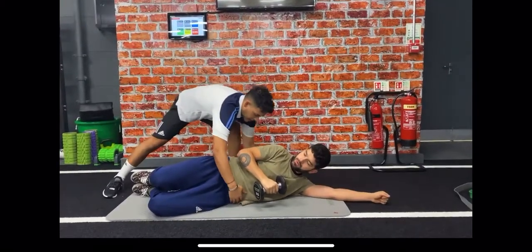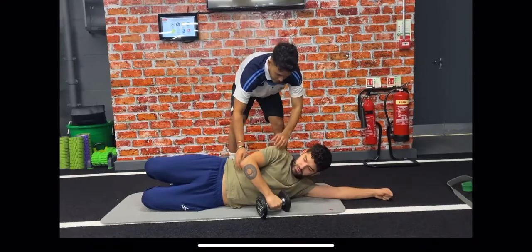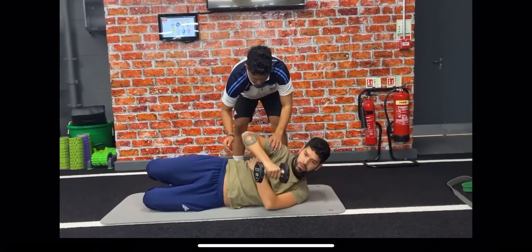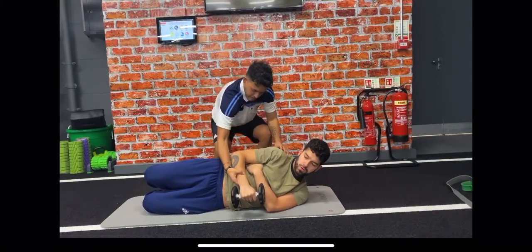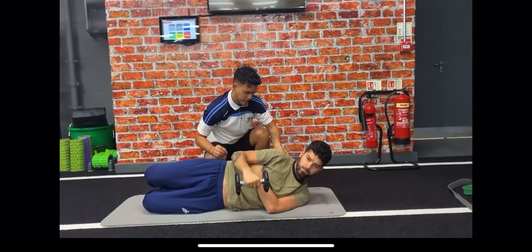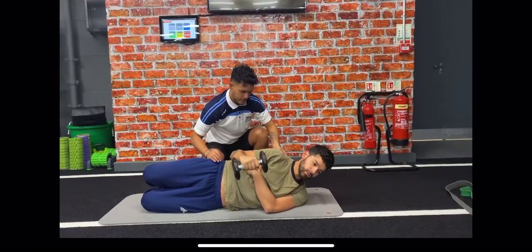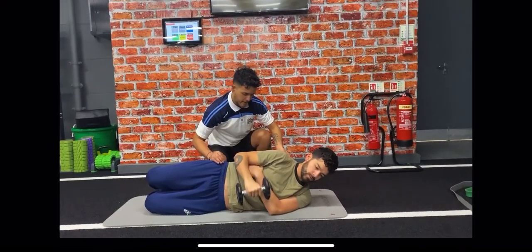Here what I'm trying to teach my client is how to do external rotation with load. So he's lying on his side. I just want him to get the right position. I just want him to get his left hand under his right elbow and get more support, so his arm is straight. And here we can see how he's doing an external rotation.